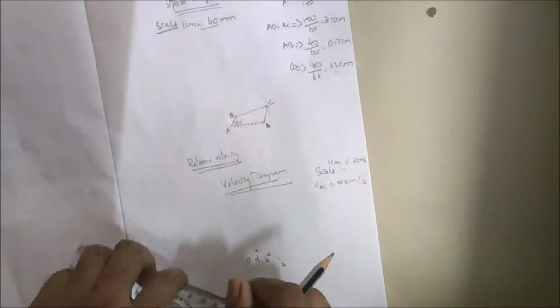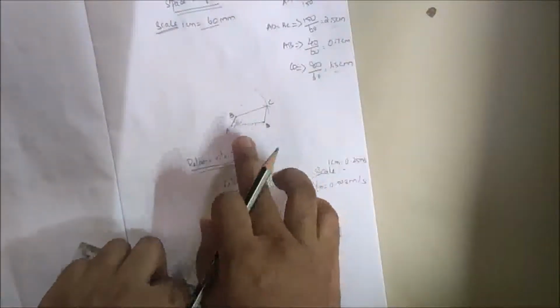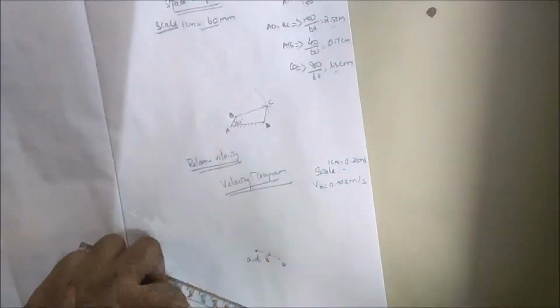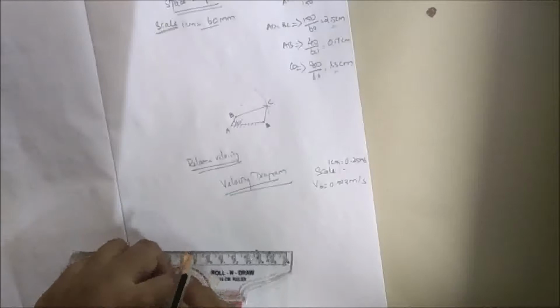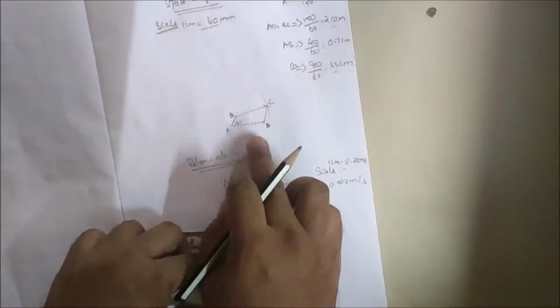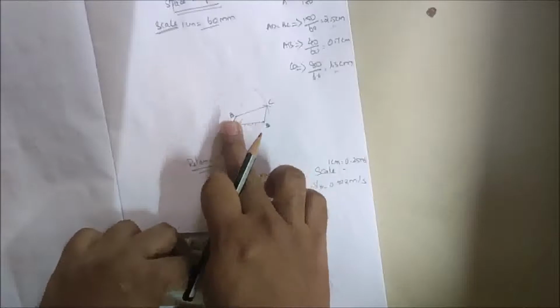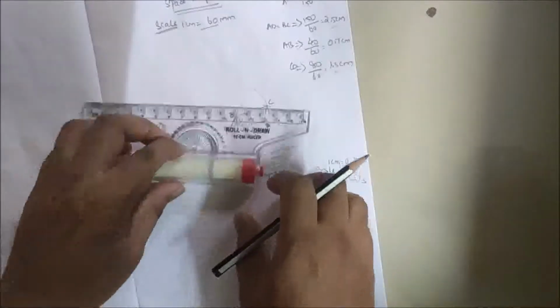Next, we need to find the angular velocity of CD. One more thing that we know is C is connected with D, C is connected with B. So I am going to do the same thing.